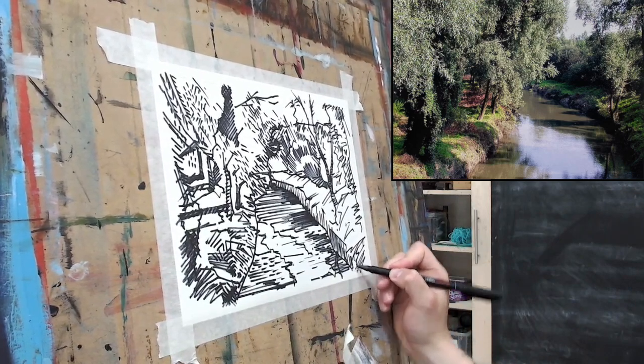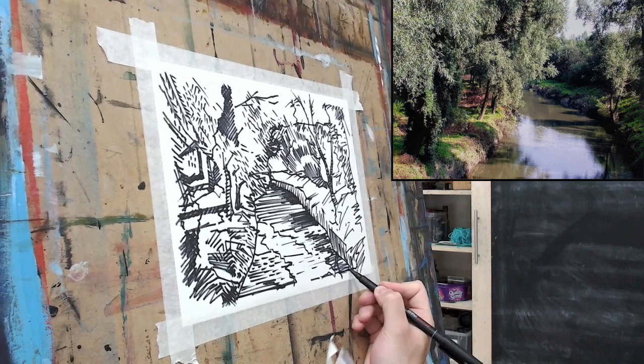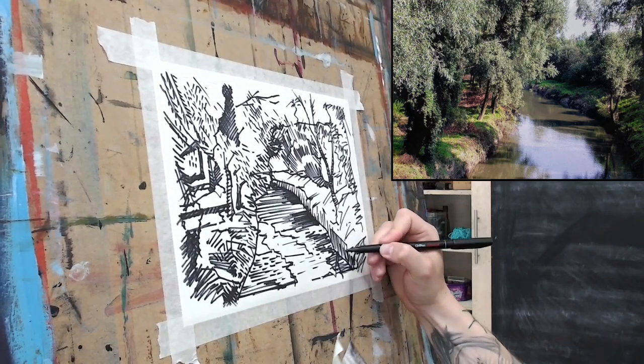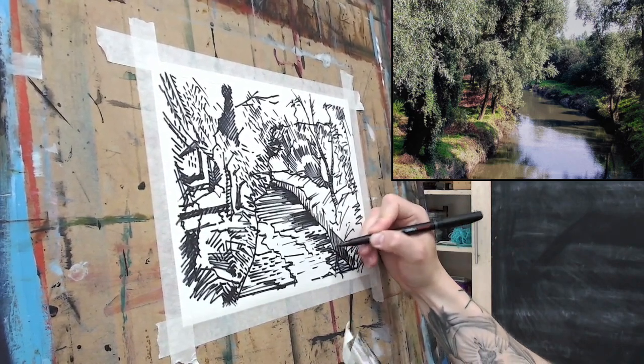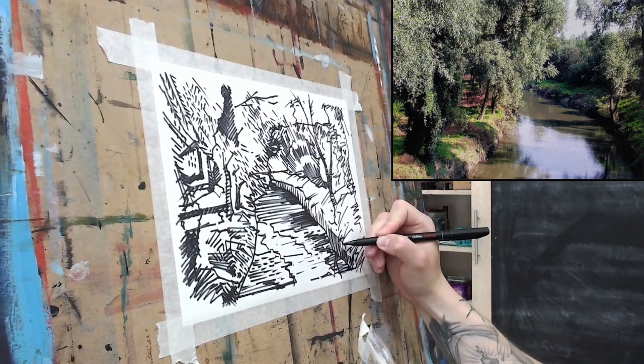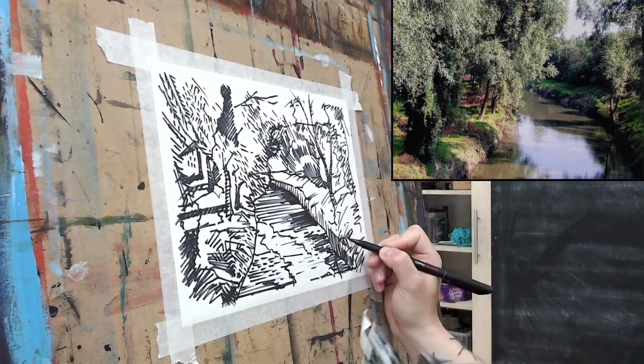Come down and work into this area in the foreground. Again, I think the parts of the image that are closest to us can receive a bit more attention.